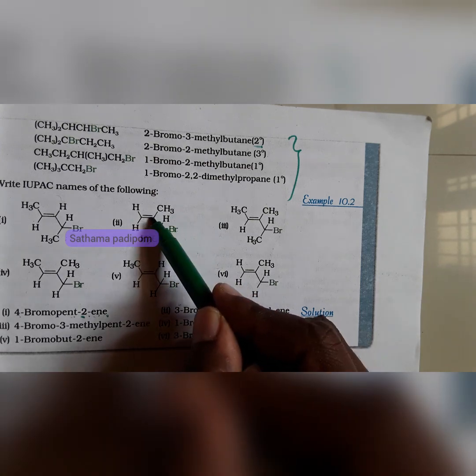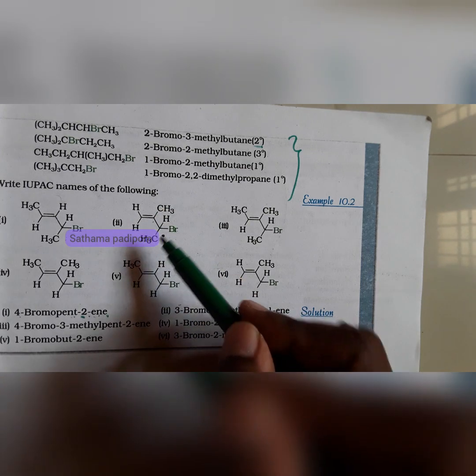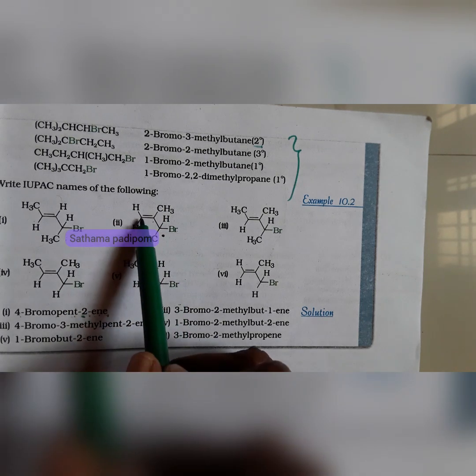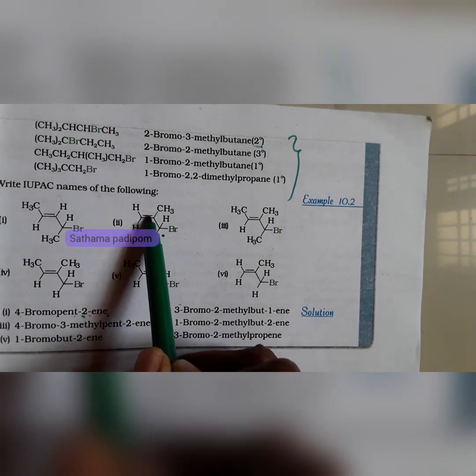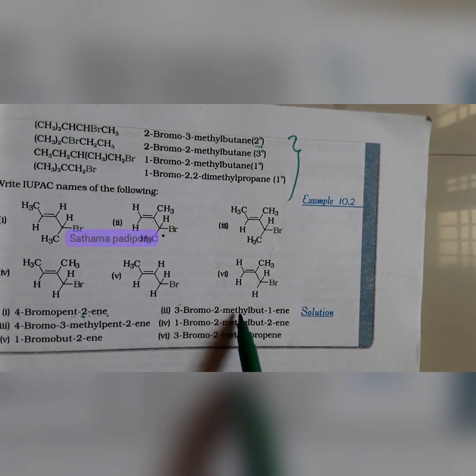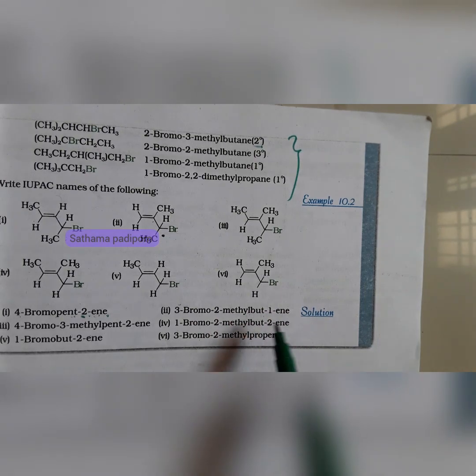A methyl group is attached. 3 bromo 2 methyl. How many carbon atoms are there here? 4 carbon atoms, so bute. In the first position, a double bond is there, so ene. 3 bromo 2 methyl bute 1 ene.